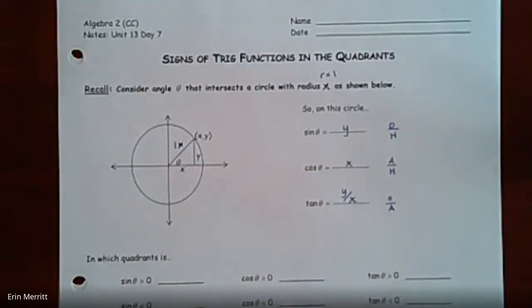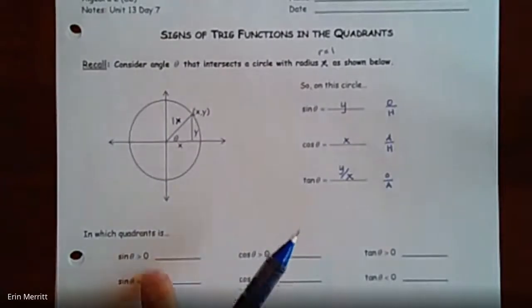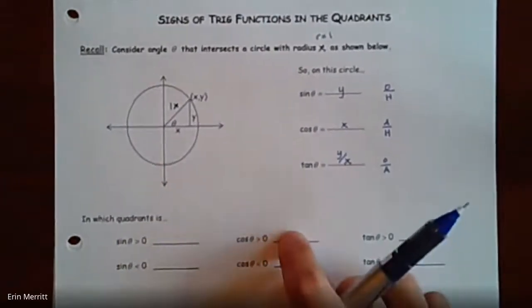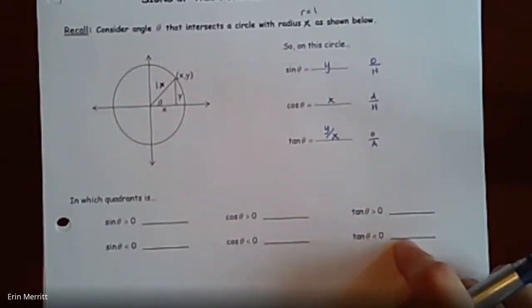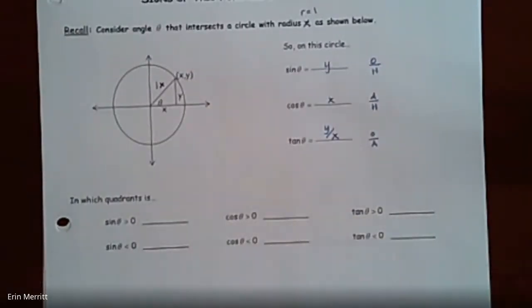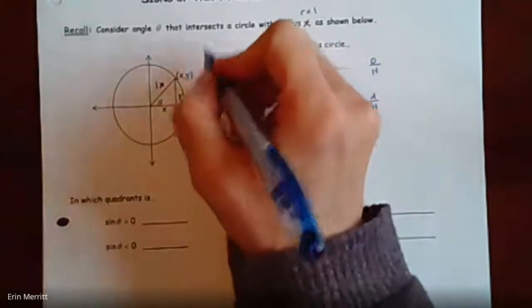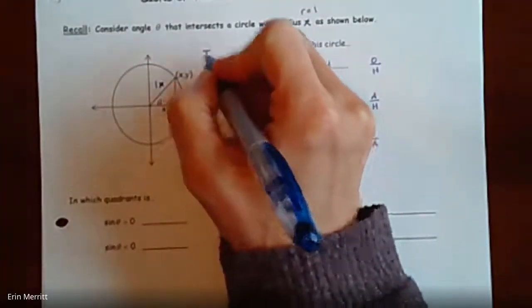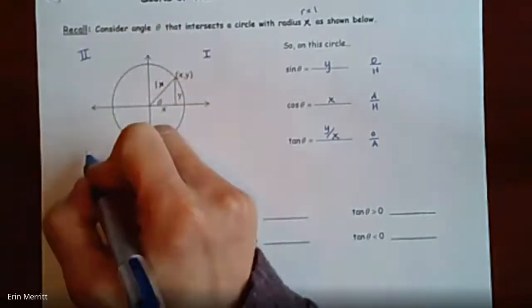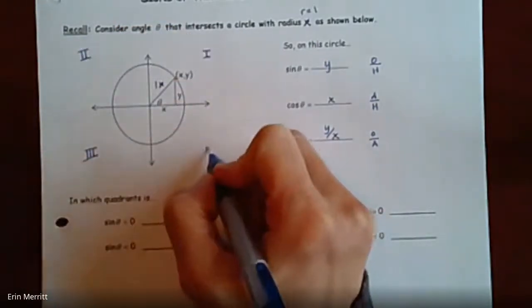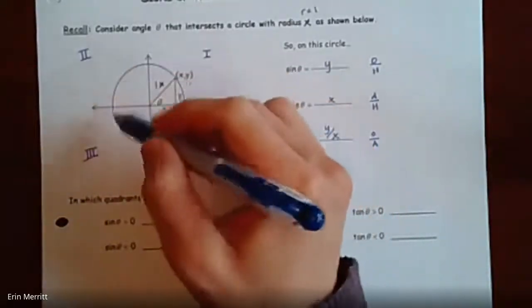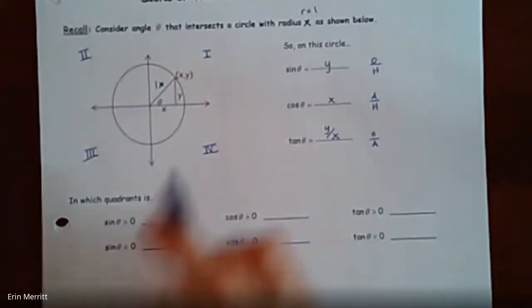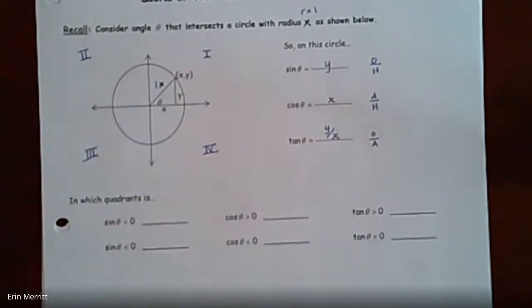All right. So when it says, in which quadrant is sine greater than 0, less than 0, cosine greater than 0, less than 0, tangent greater than 0, less than 0, what I want to do is go one quadrant at a time. So let's label the quadrants to start. We know upper right, that's quadrant 1, upper left, quadrant 2, bottom left, quadrant 3, bottom right, quadrant 4. It follows counterclockwise all the way around, starting on that positive x-axis.